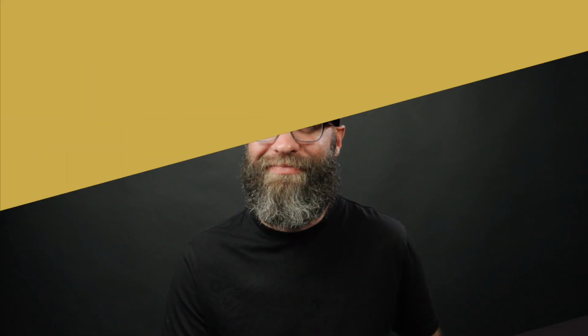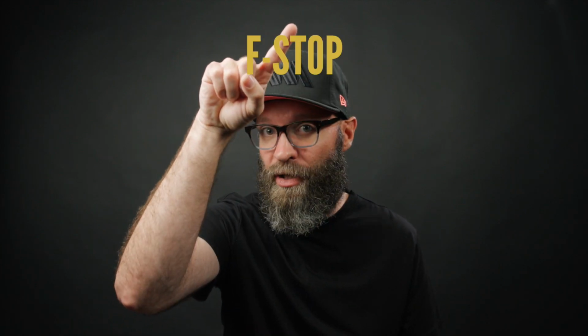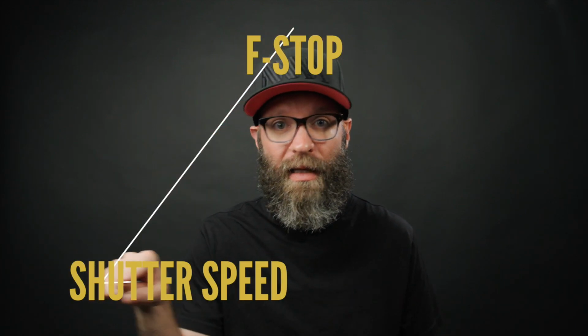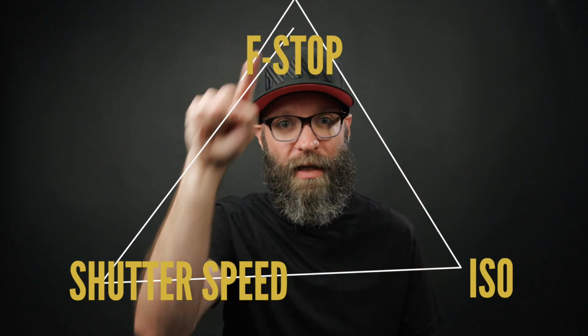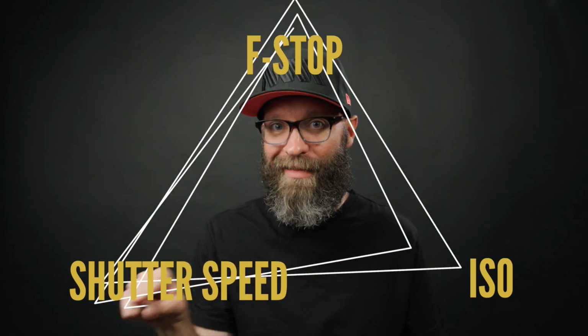Let's get started. So as I mentioned, in today's video we are going to talk about something that I call the exposure triangle. What I mean by that is there are three parts to exposure that you really need to know and understand, and all of them work together to properly expose the image within your camera. The three parts are the f-stop or aperture, shutter speed, and ISO, and those three form a triangle. See how I did that there?